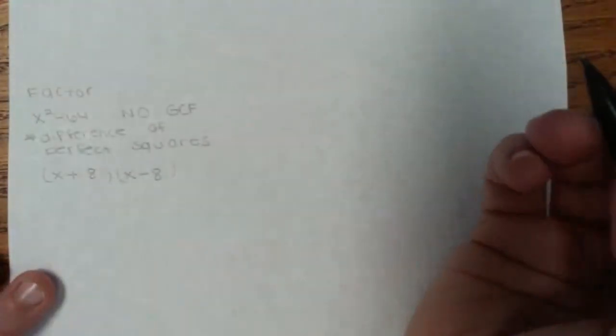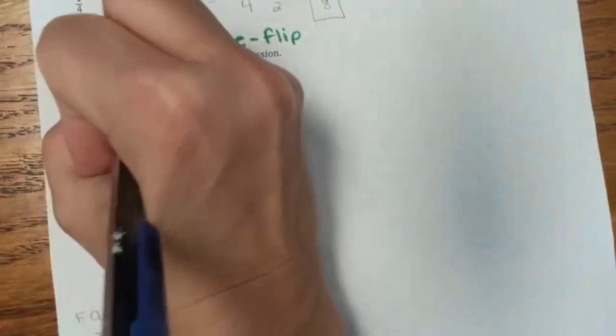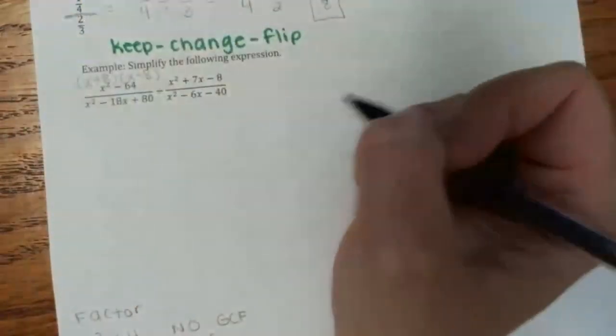So one's positive, one's negative. 64 is a perfect square. It's 8 times 8. So we factored x squared minus 64 into x plus 8 times x minus 8. So I'm going to write this in factored form up here: x plus 8 times x minus 8.